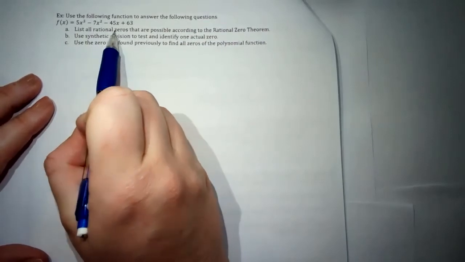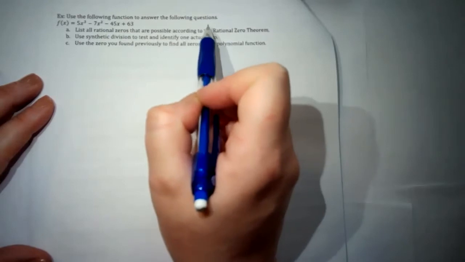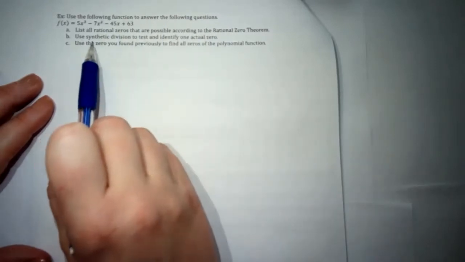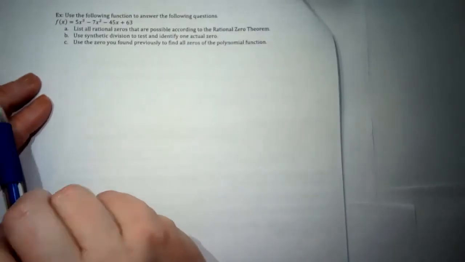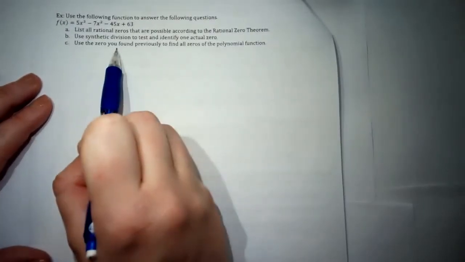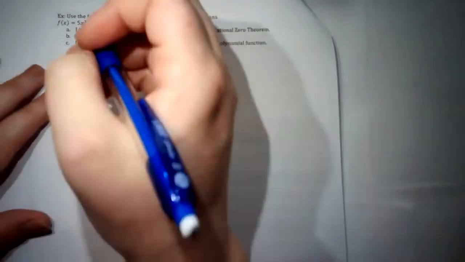Okay, so here are your steps. You're going to list all rational zeros according to the rational zero theorem. Then you're going to start testing them using synthetic division to find one without a remainder. Then use that zero you found to find all the other zeros. That's the goal of the whole rest of the section. That's it. And so all we do now is practice this. So here we go. Okay, we'll do letter A first.